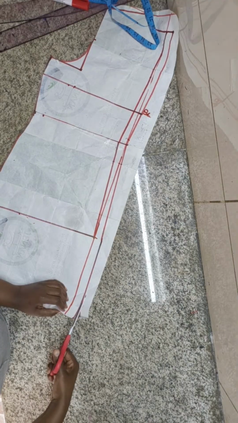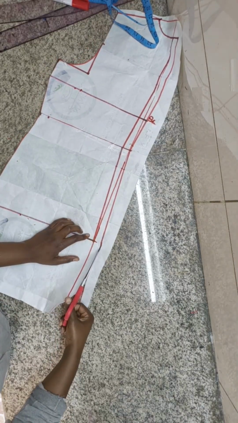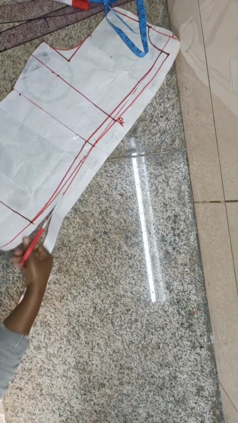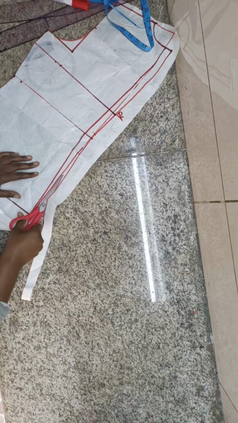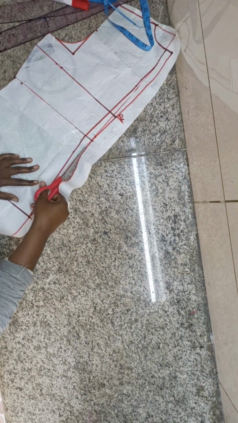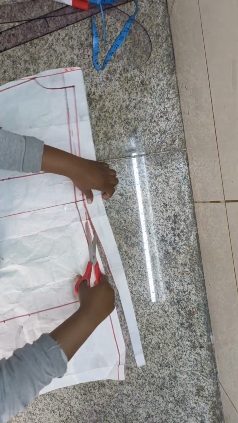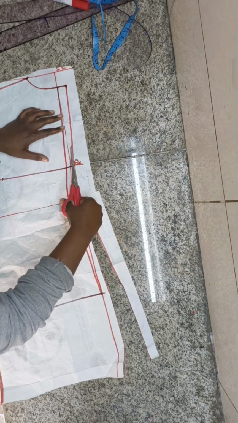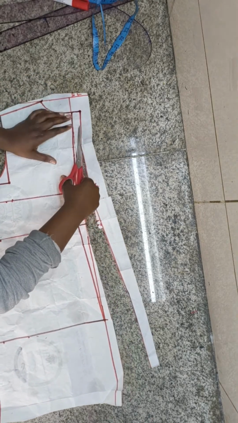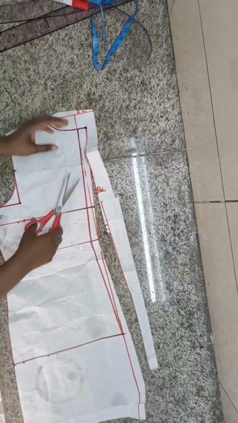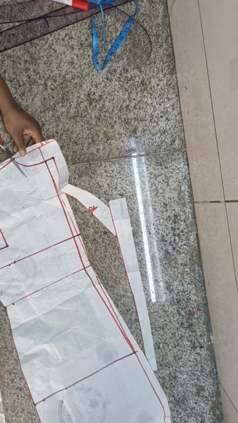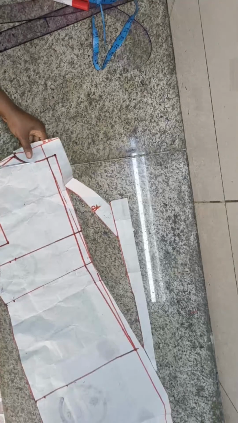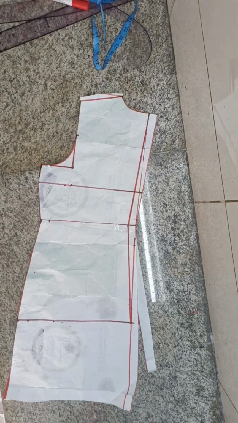So that's completely up to you. Okay, our back pattern is done.